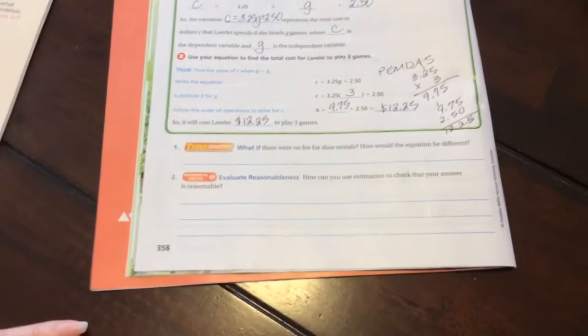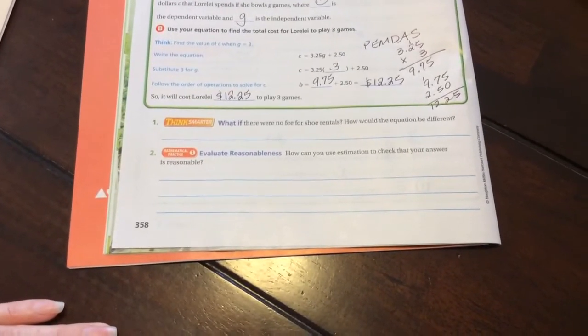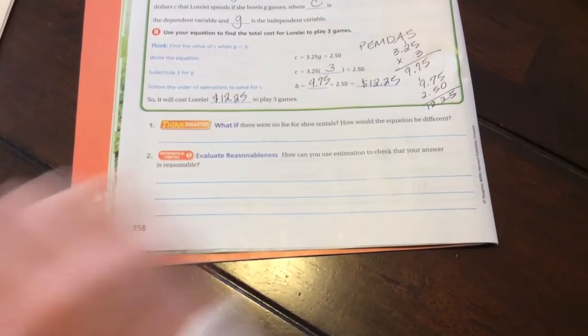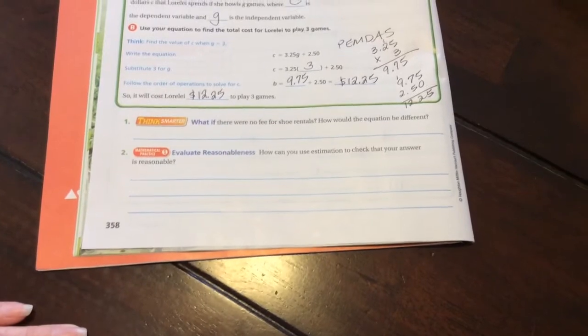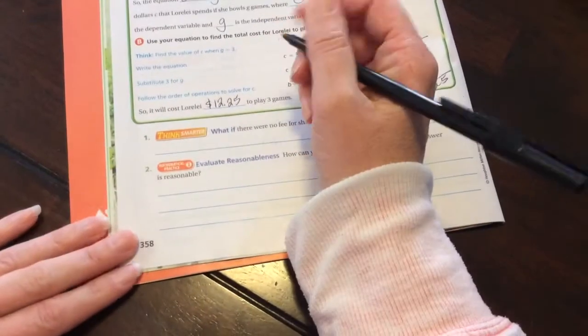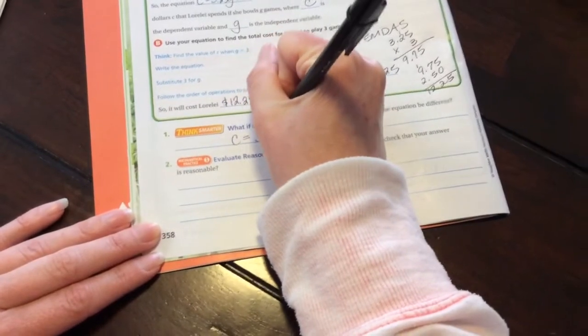Question 1. What if there were no fee for shoe rentals? How would the equation be different? So I would not have to add that 2.50 on the end if there was no charge for the shoes. So my equation would just be C equals $3.25 times the number of games if they weren't going to charge you for shoes.